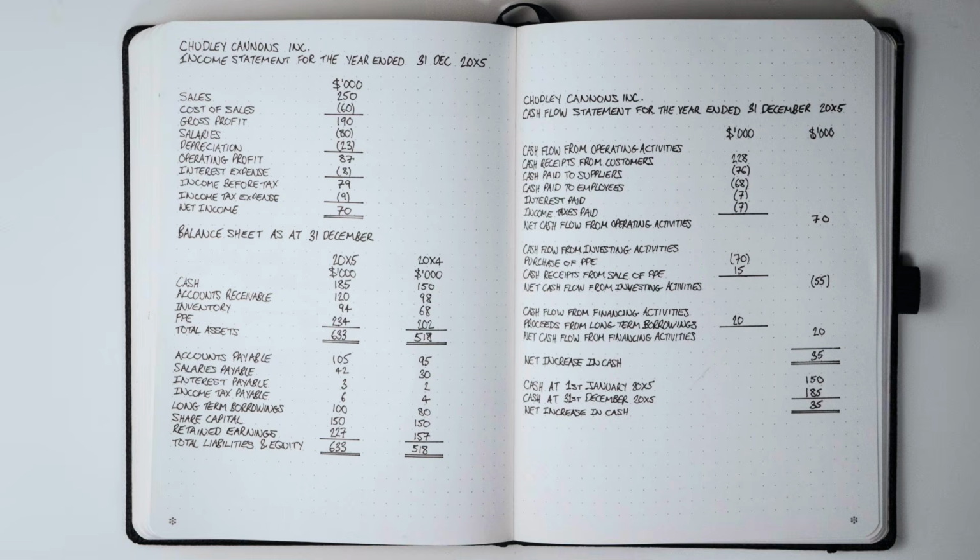So there we have prepared the Chudley Cannons cash flow statement using the direct method, working out all of the numbers manually using the income statement and balance sheet. Whew, that was hard work, wasn't it? And this is only a simple example. You can imagine that this whole process is more complicated for larger companies with more complex transactions, which is why most of them actually avoid this process altogether, because it can be too expensive and time consuming for their accountants to work out cash flow using the direct method.